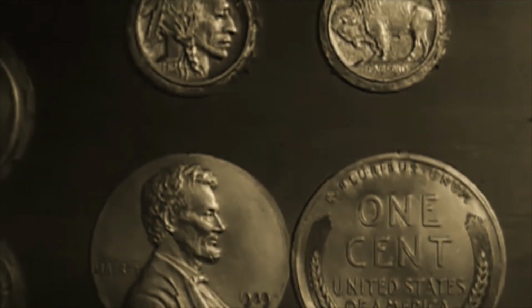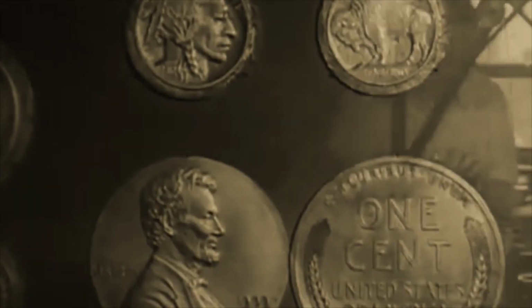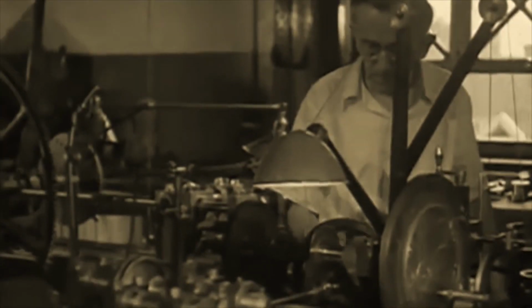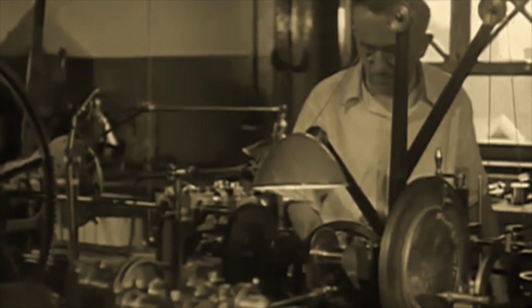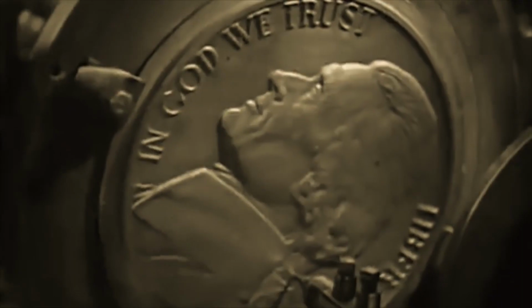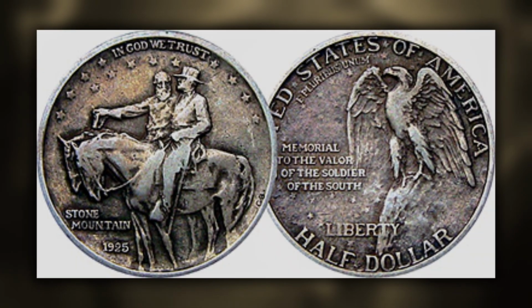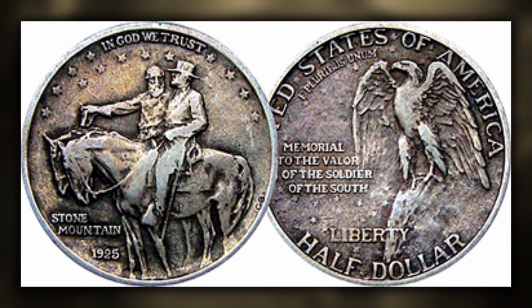In today's episode, we're going to be taking a bit of a trip through time and looking at one of the more controversial coins ever minted in American history. And that coin is going to be the 1925 Stone Mountain Memorial half dollar.